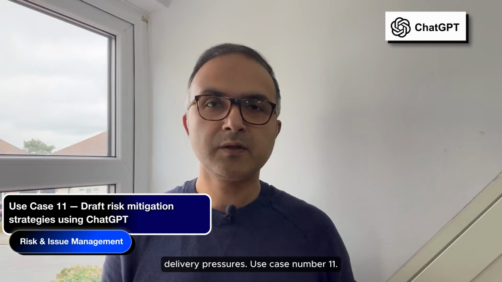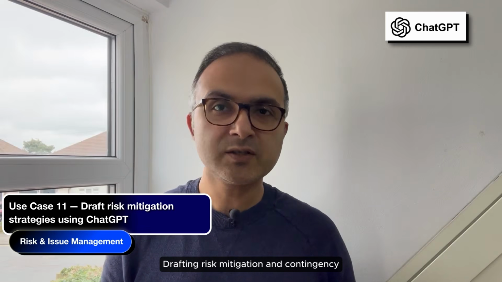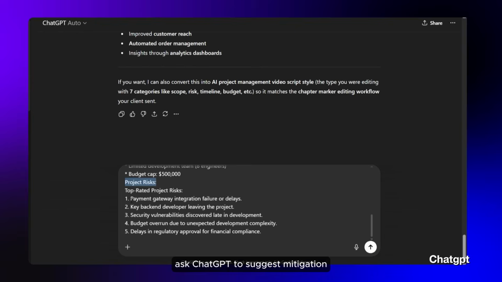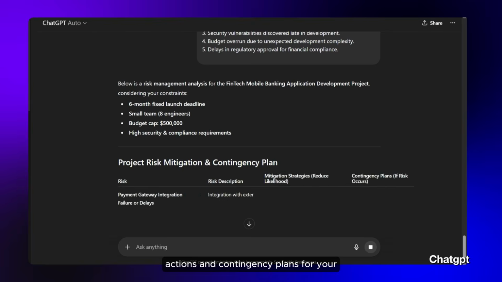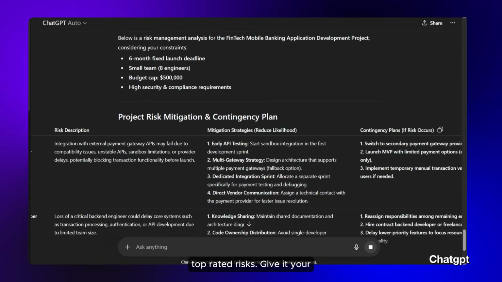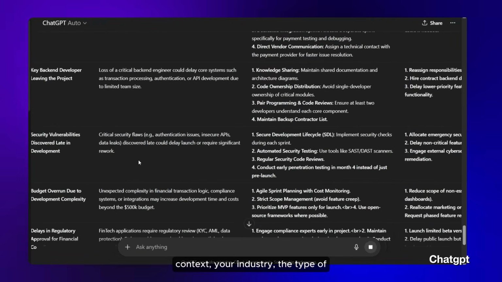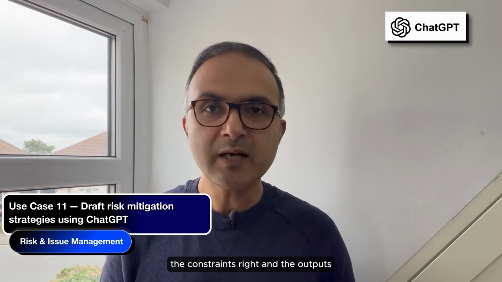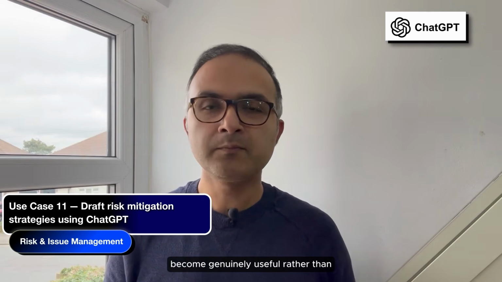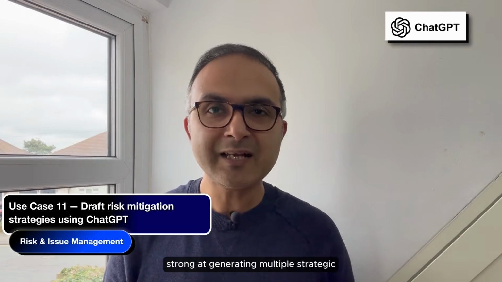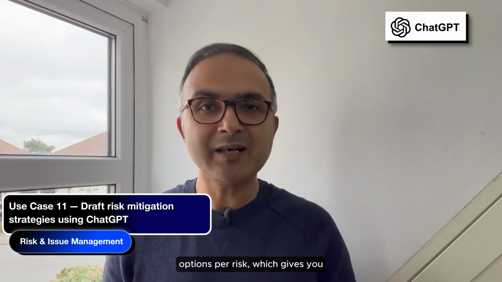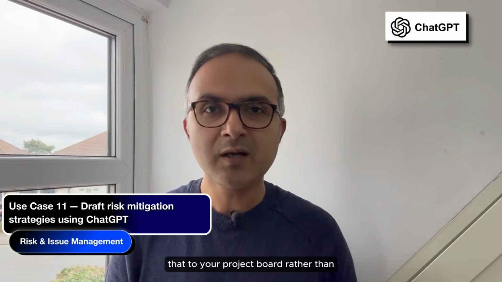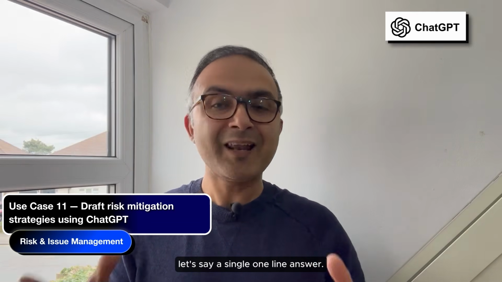Use case number 11, drafting risk mitigation and contingency strategies using ChatGPT. So once your risks are identified and scored, ask ChatGPT to suggest mitigation actions and contingency plans for your top-rated risks. Give it your context, your industry, the type of the project you are doing, and the constraints, right? And the output becomes genuinely useful rather than being generic, okay? It's particularly strong at generating multiple strategic options per risk, which gives you as a project manager choices to present to your project board rather than, let's say, a single one-line answer, okay?